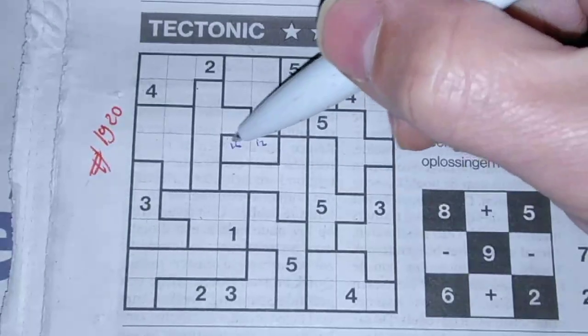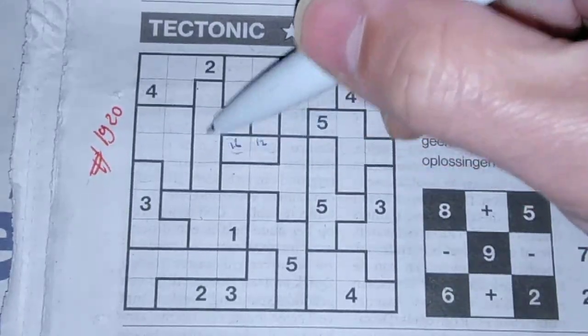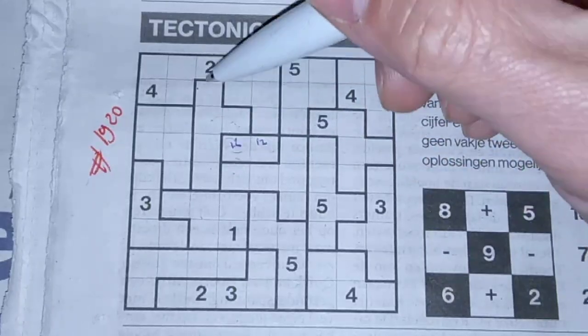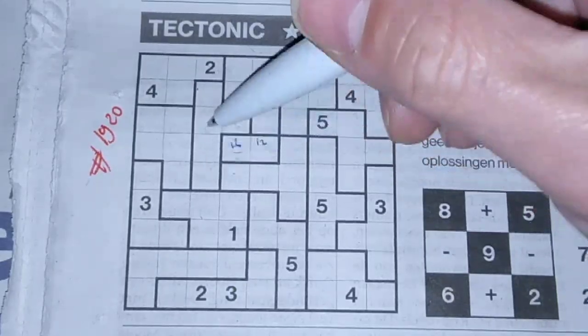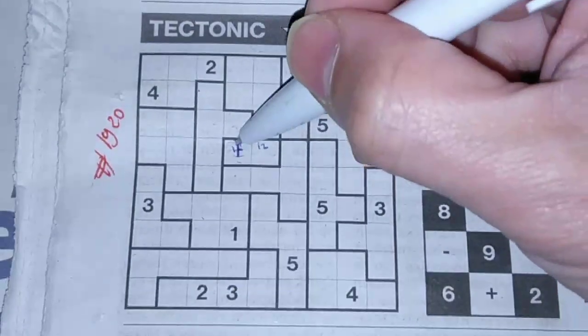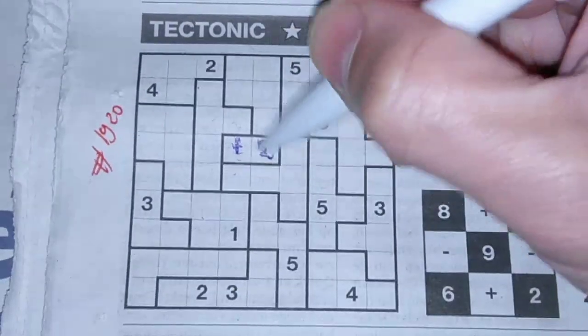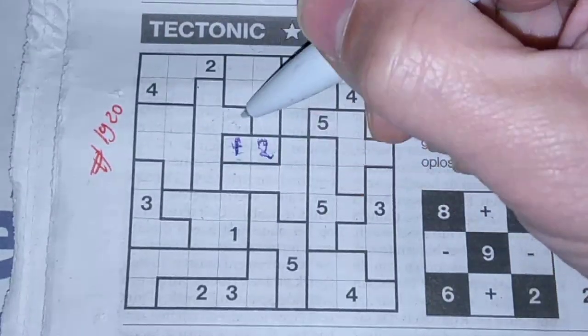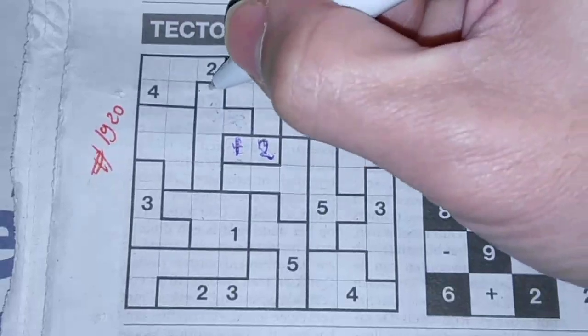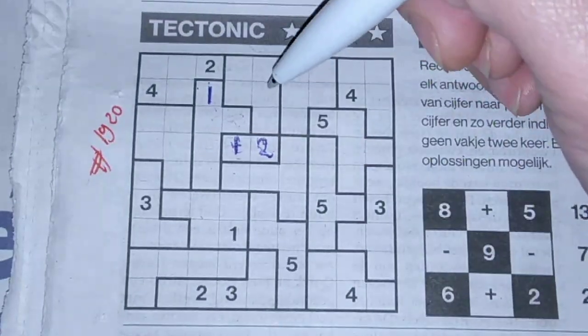Well, it cannot be a 2. If it's a 2, those 4 boxes surround the 2 cannot be a 2. And this box cannot be a 2. I need a 2 in one of those 5 boxes. So this should be a 1 and this should be a 2. That means those 4 boxes surround the 1 cannot be a 1. So 1 box left for the 1 should be there.